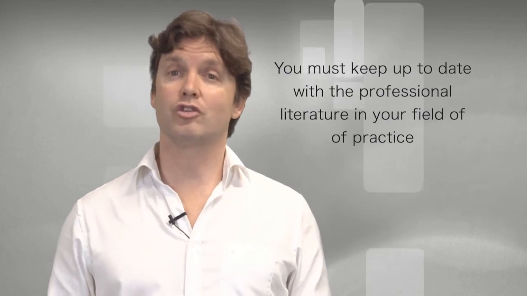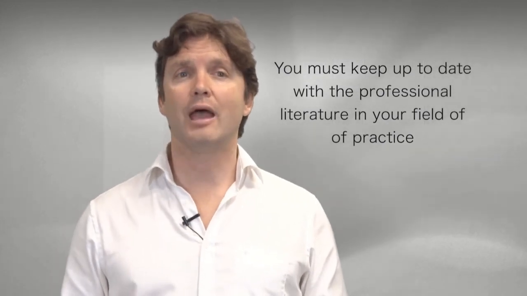So in order to be an effective and an ethical practitioner, you must be keeping up to date with the professional literature in your field of practice. And you must subject this literature to a critical analysis in order to evaluate whether there's sufficient sound evidence to support the theories and clinical techniques as they emerge.